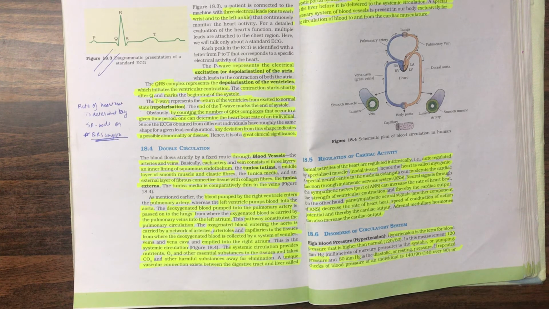The contraction starts shortly after Q and marks the beginning of the systole. The T wave represents the return of the ventricles from excited to normal state, that is, repolarization. The end of the T wave marks the end of systole.